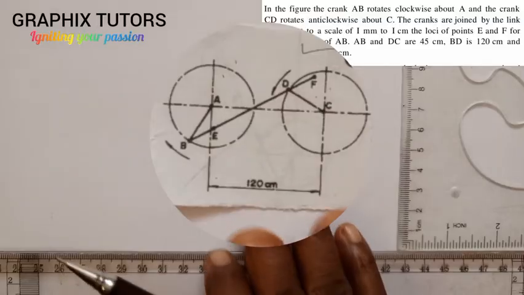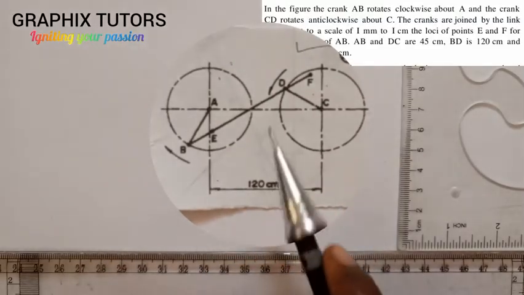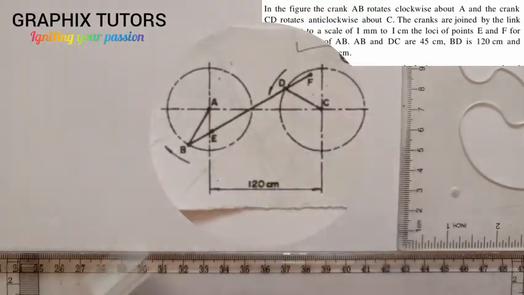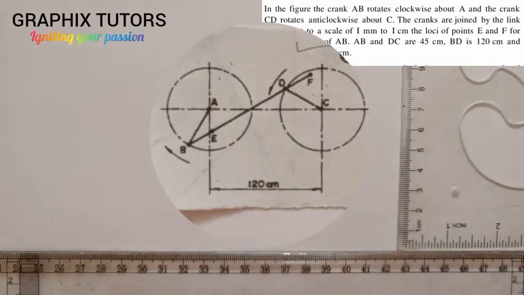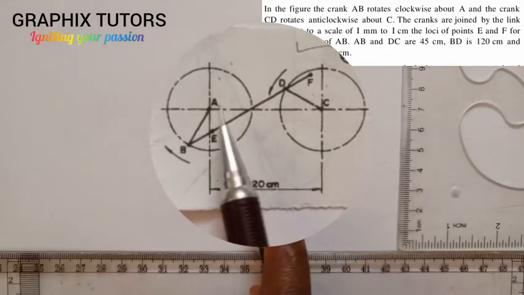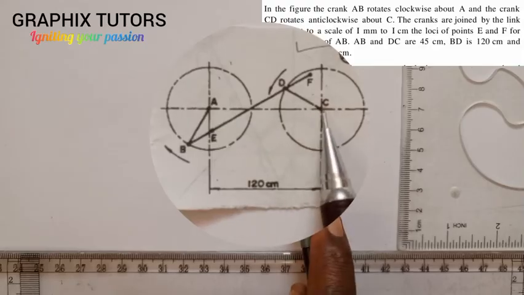So the first thing you do here is to draw the two cranks first. That is crank AB and crank CD. And we are told that crank AB and crank CD are 45 millimeter. And the most important thing is that they are 120 millimeter apart. So from the center A to center C is 120.